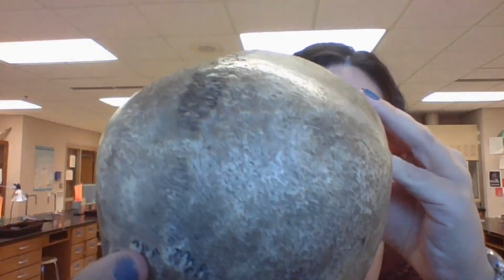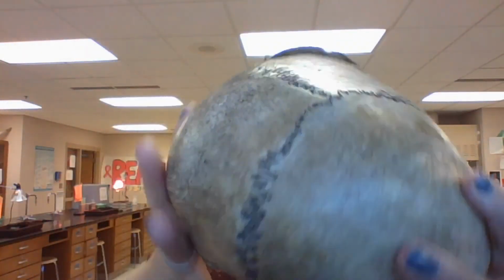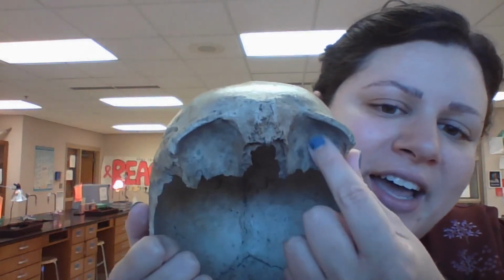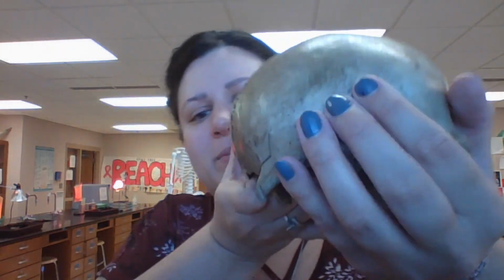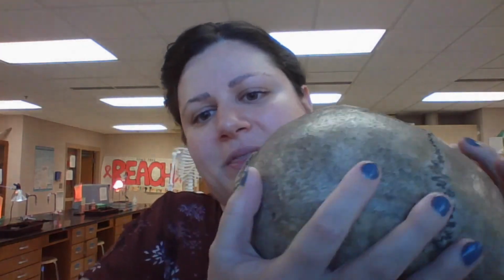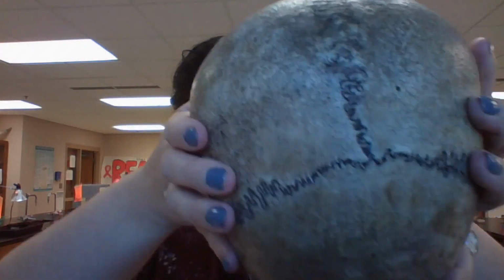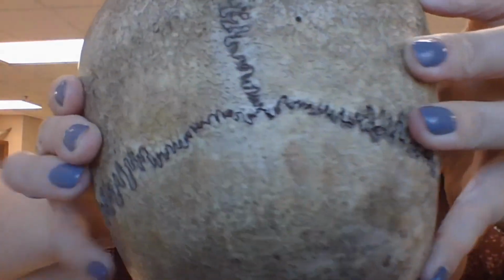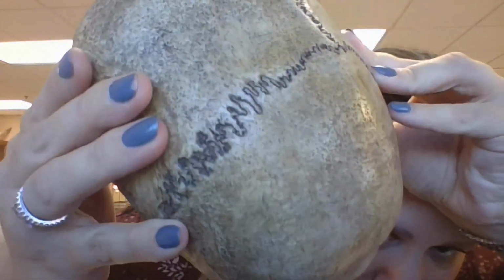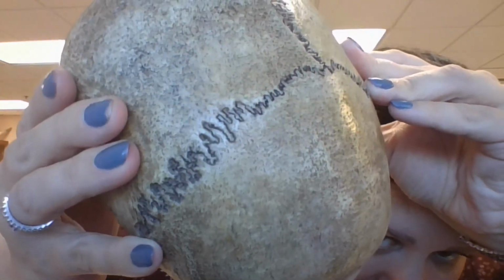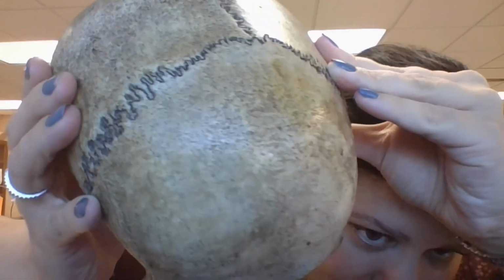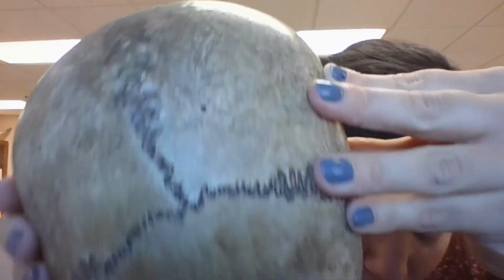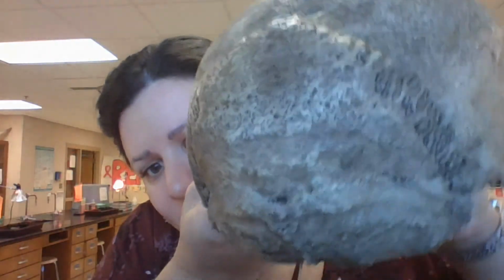But if we orient ourselves, okay, this is the eye orbit. So that means this has to be the frontal bone. And then the sides of the head are the parietal bone. Look at those sutures. Skull joints are called sutures, and do you see how they fit together like puzzle pieces? That's to be able to keep any of the skull bones from moving. And then back here, we have the occipital.